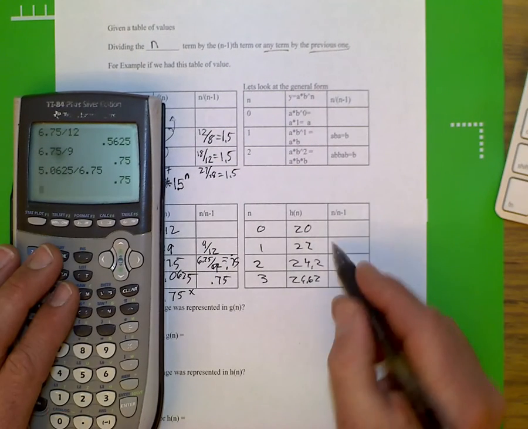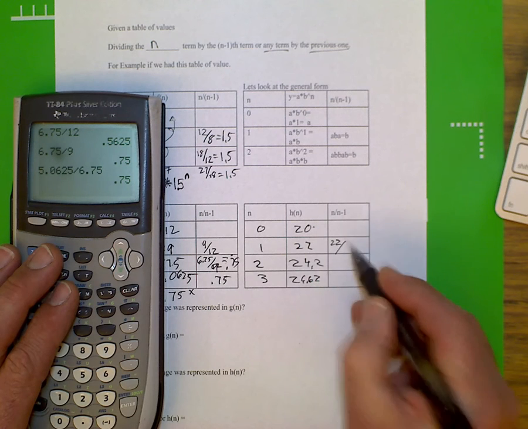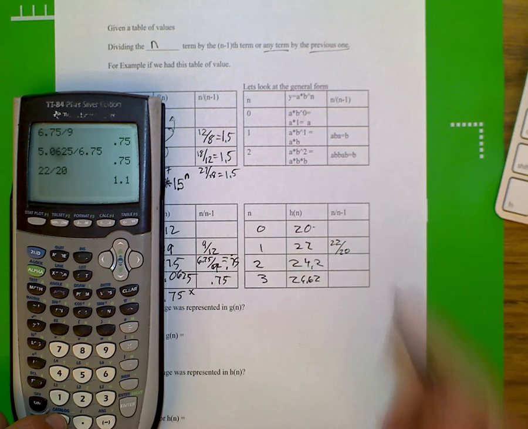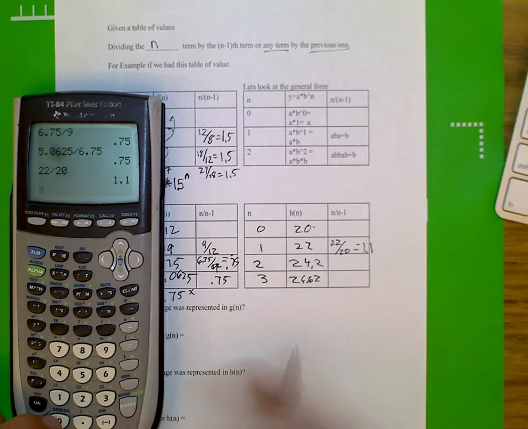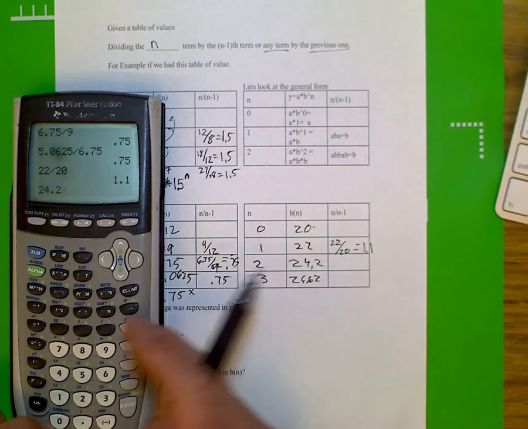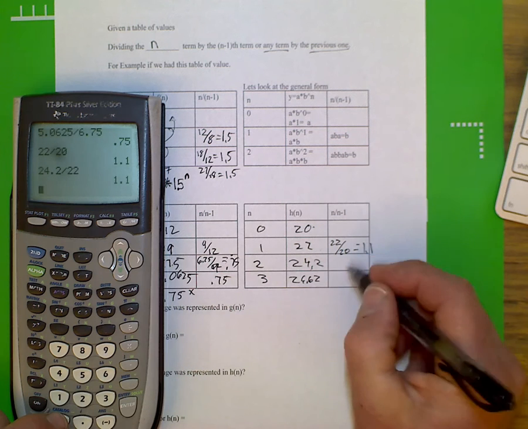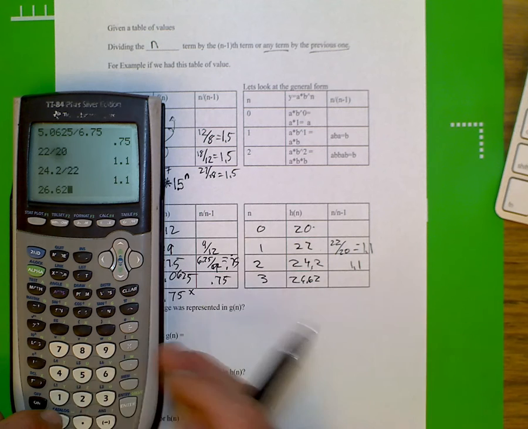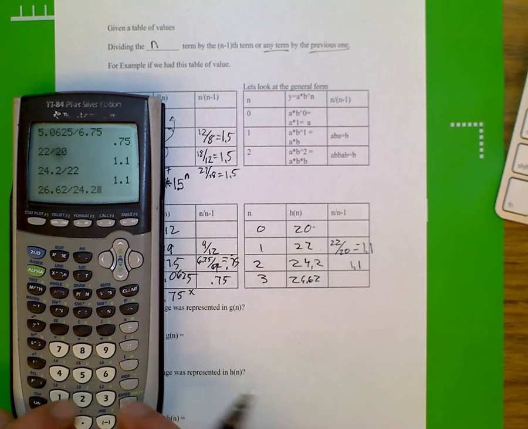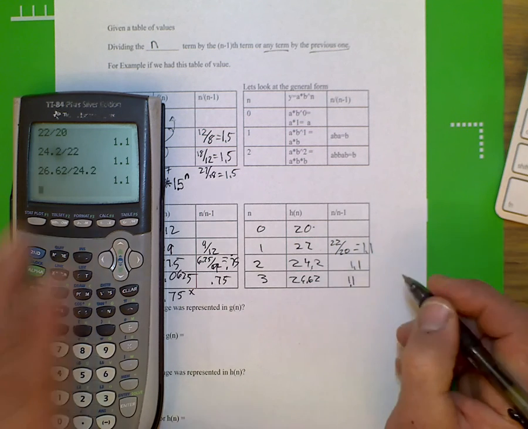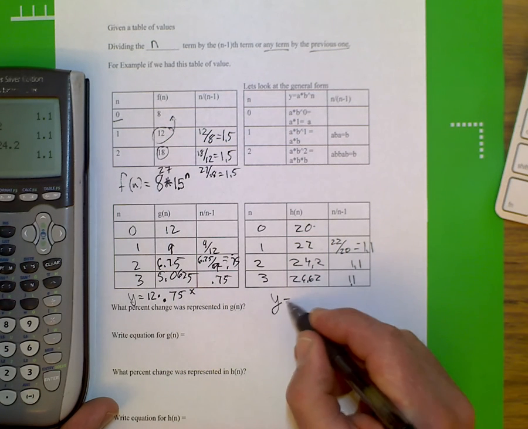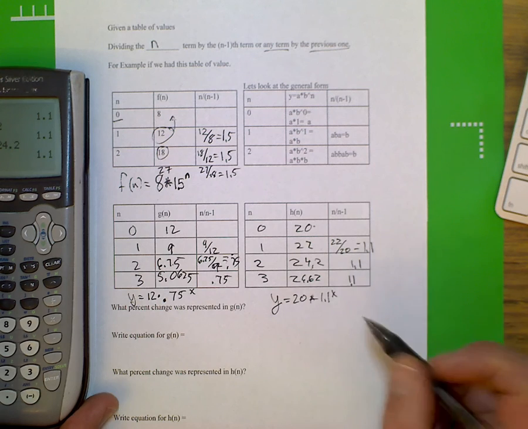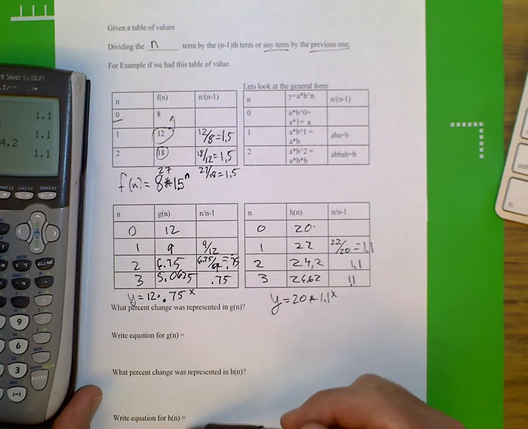Once again, I'm going to take any term, 22, and divide it by the previous term, and I'm going to get 1.1. Then I'm going to check it again by saying 24.2 divided by 22, 1.1. And 26.62 divided by 24.2 is also 1.1. So this equation would be y equals 20 times 1.1 to the x. Oh, well, I already wrote these two, but anyway.